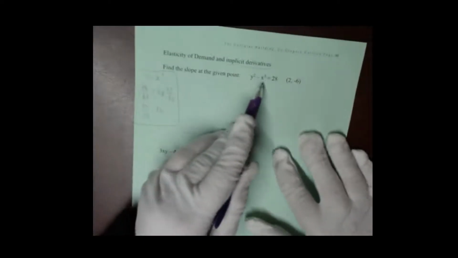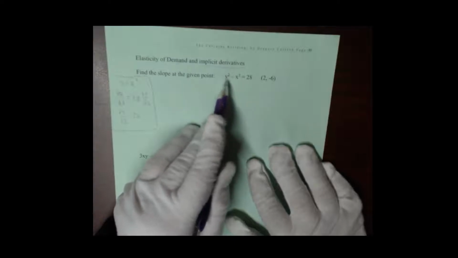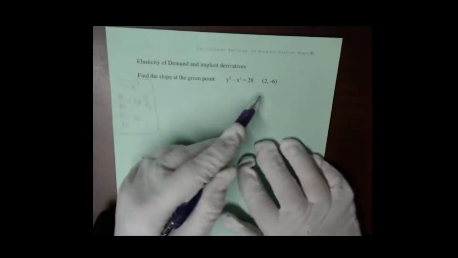But we can use these implicit derivatives to do really, really cool things. Let me show you this example. This is a very interesting curve that's probably not a function because it's y squared. Whenever we mess with the y variable, we tend to make things not be functions anymore. However, with implicit derivatives, we can still very easily find the slope and the instantaneous rate of change at any given point. Let me show you how.